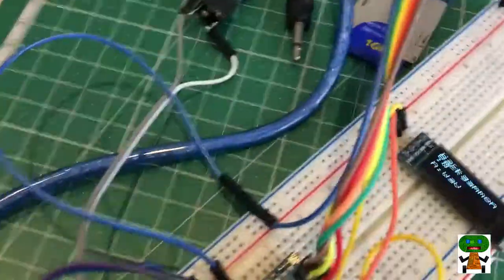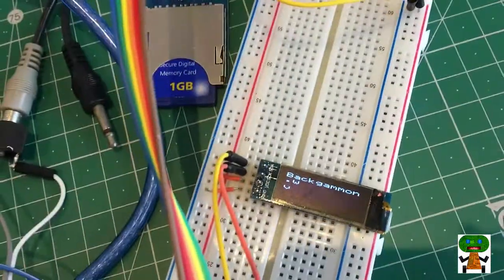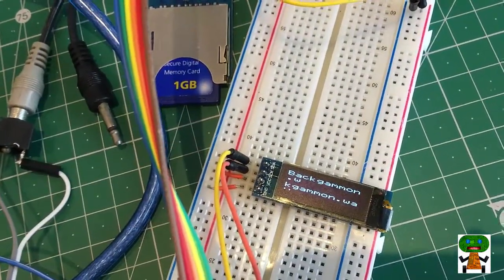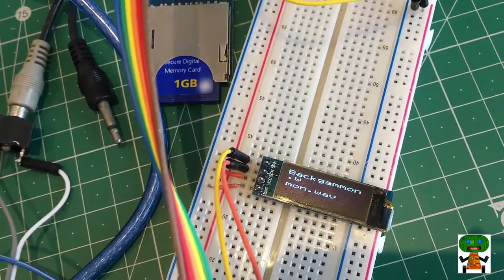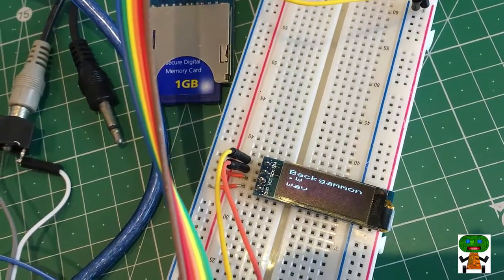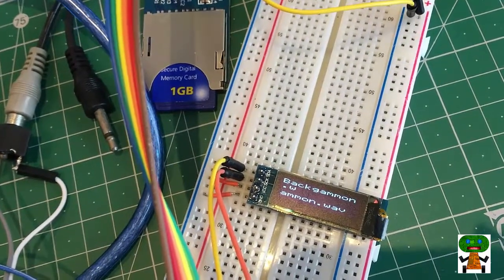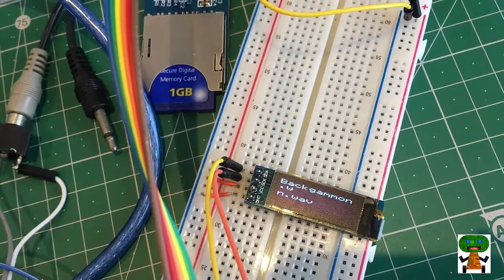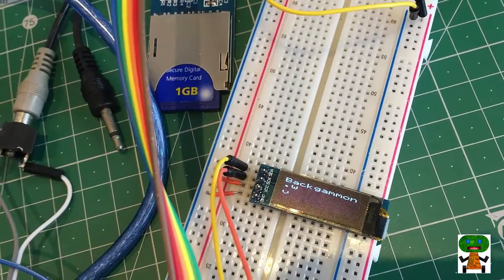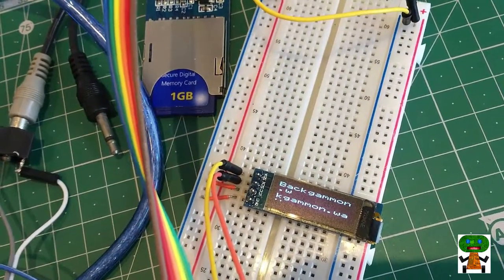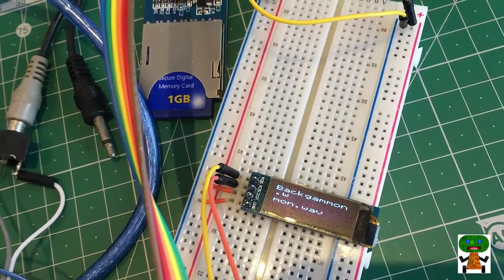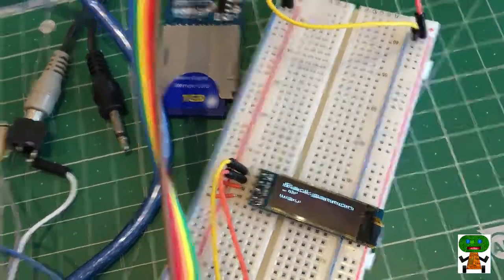Now hopefully you can see that, but what we've got on screen is again the same principle. We've got 2 lines of text. The first line shows the file name of the WAV that we're going to play, and the second line shows the full long file name of the WAV, scrolling across the screen.